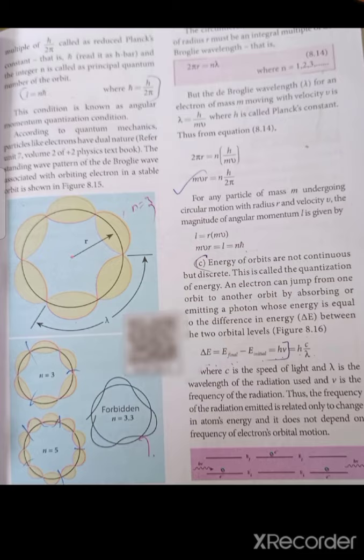Now we will see Bohr's second postulate. Bohr's second postulate is otherwise called the frequency condition. At what condition will the electrons emit or radiate energy? The energy of orbits is not continuous but discrete. This is called quantization of energy. An electron can jump from one orbit to another orbit by absorbing or emitting a photon whose energy is equal to the difference in energy, delta E, between the two orbital levels. That is, delta E is equal to E final minus E initial.